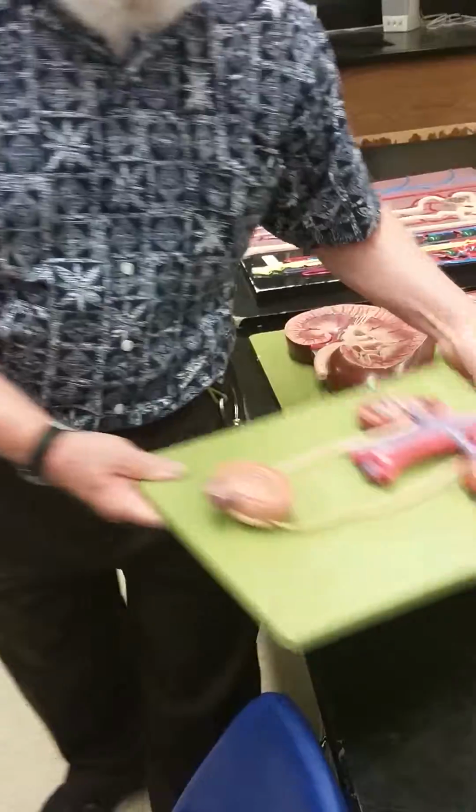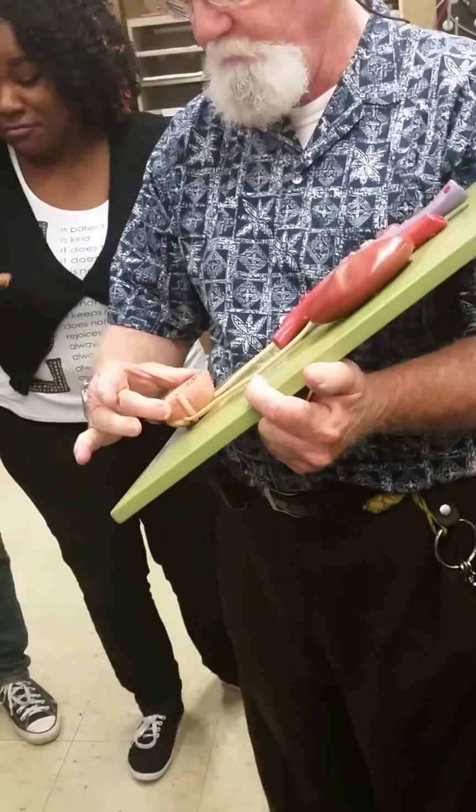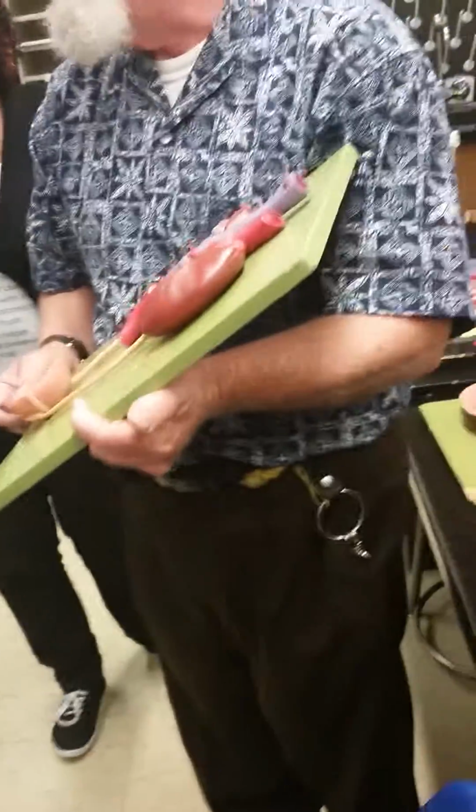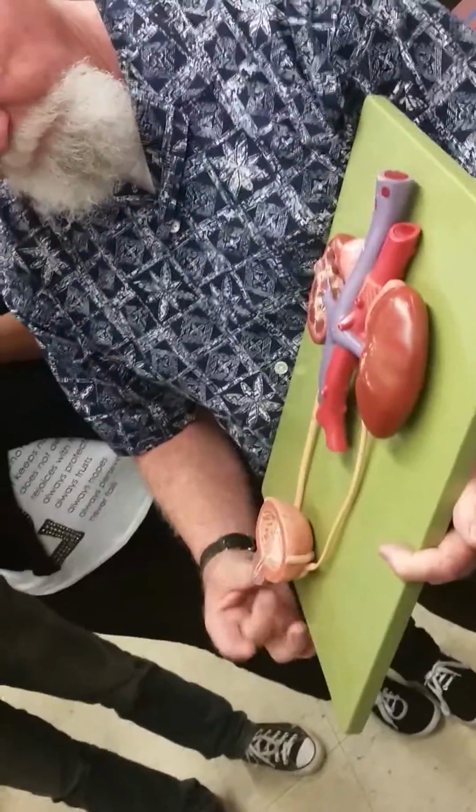Two ureters, a bladder, and a urethra. Now, this is a male model. I know that because of the prostate gland here.